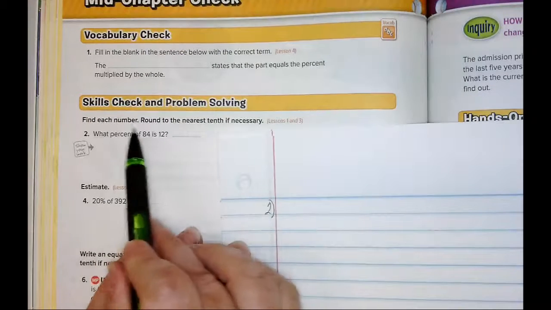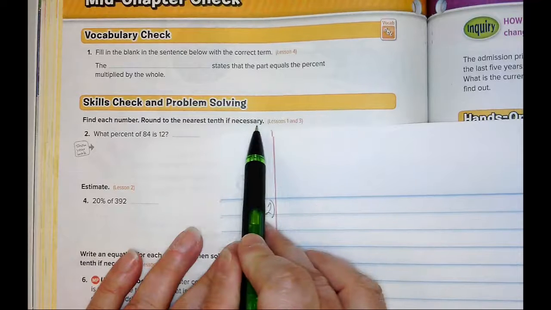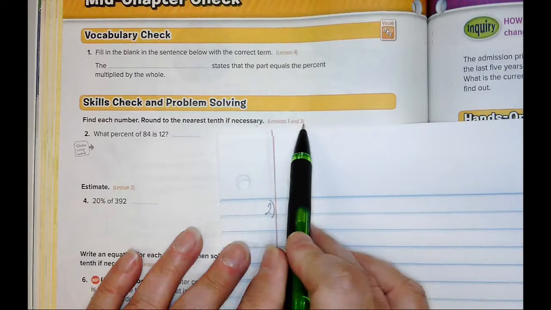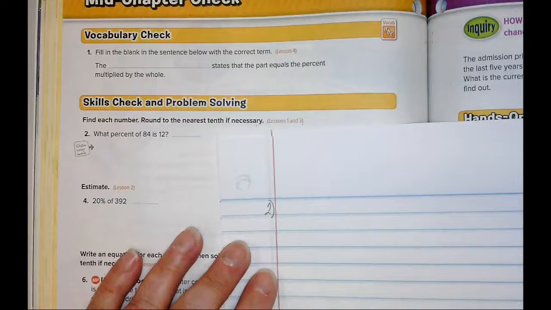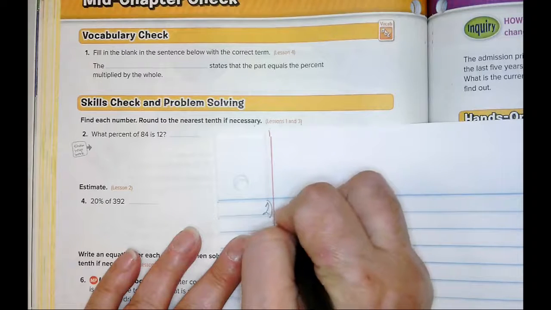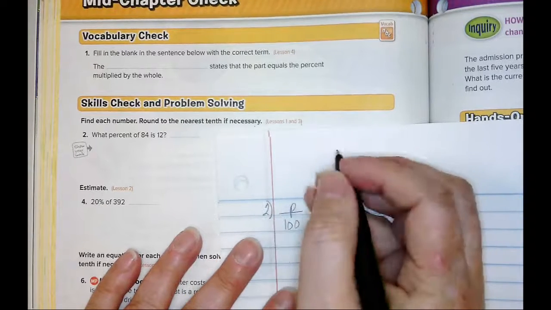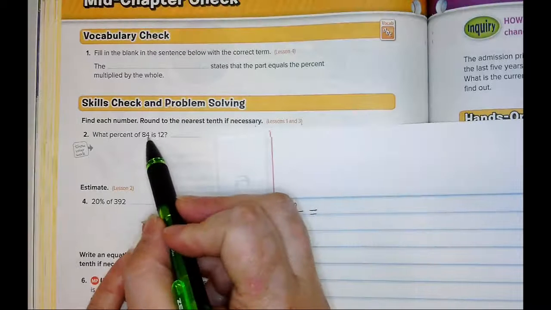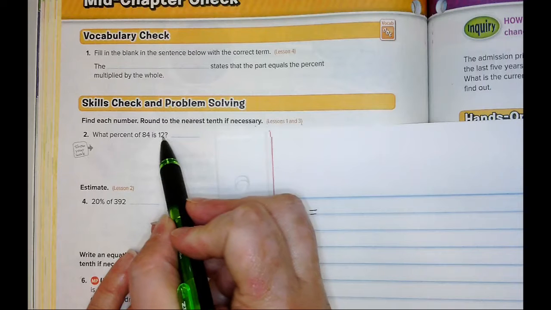It says, find each number and round to the nearest tenth if necessary. This is from lessons 1 and 3. Okay, now there's 2 ways. The way I've been doing it in class, and then there's also one where you can set up a proportion. So what percent? Some number out of 100 is equal to, this would be the whole part, and this would be the part of the whole.